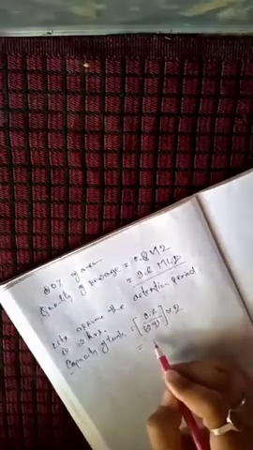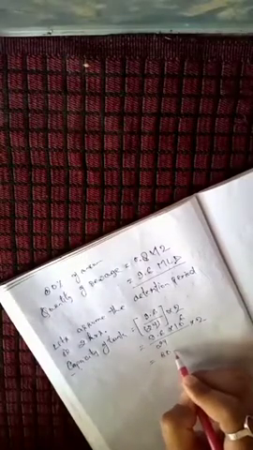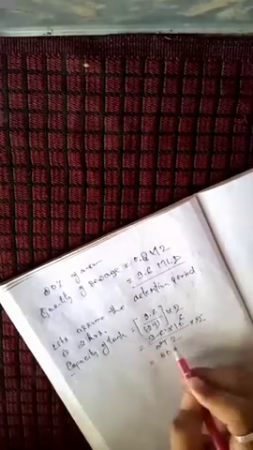It will be around 9.6 million liters, that is 10 to the power 6 divided by 24 into 2, it is 0.8 into 10 to the power 3 liters.